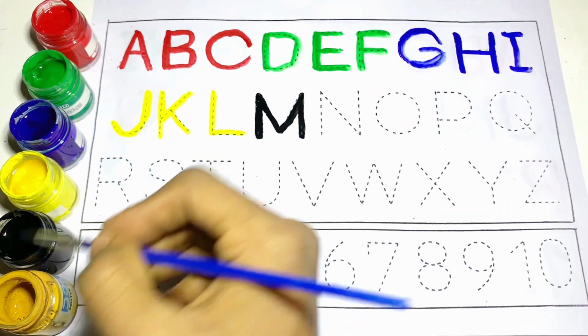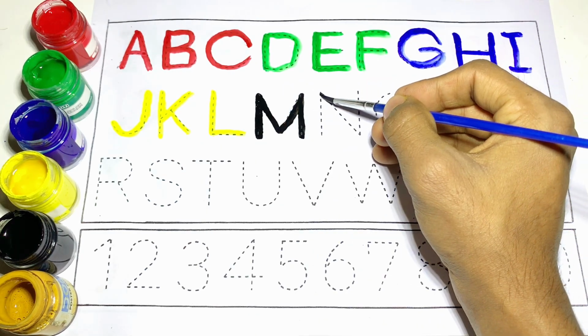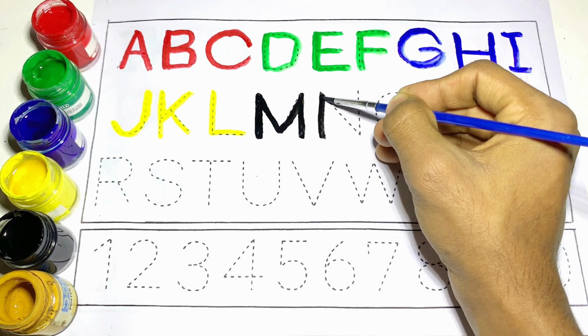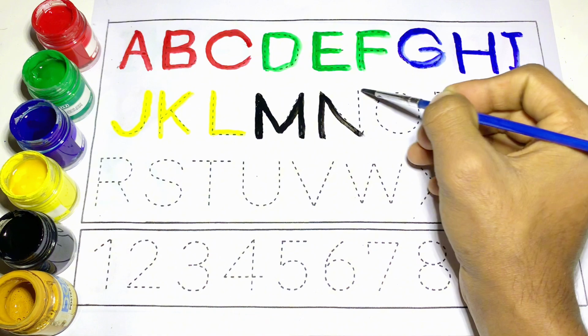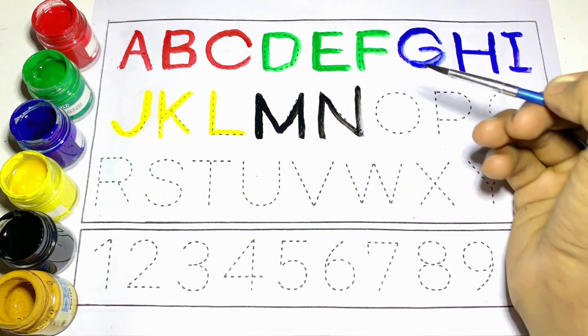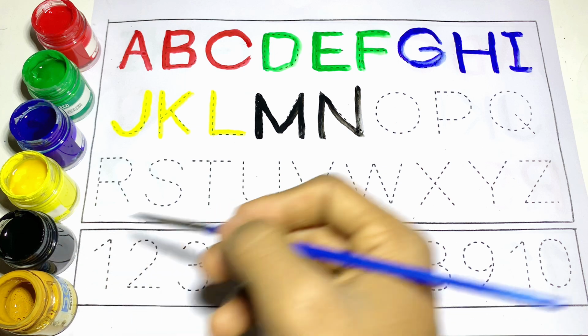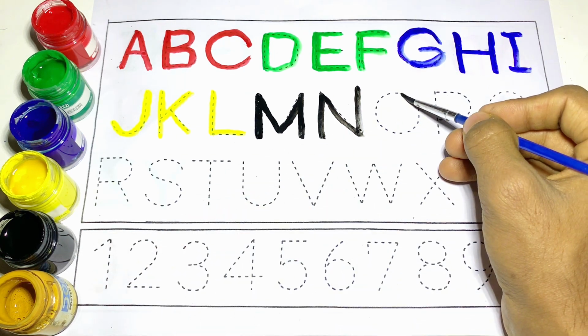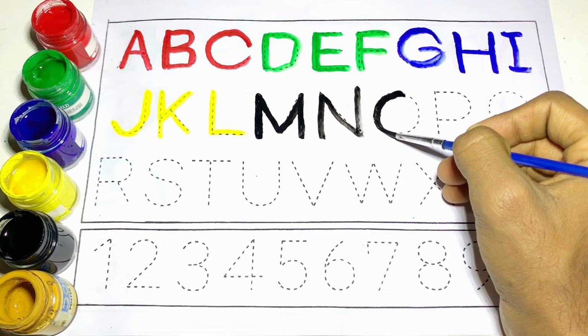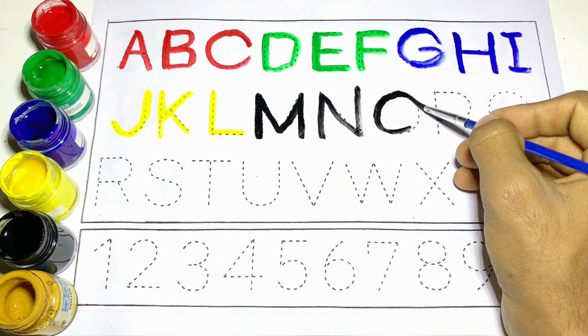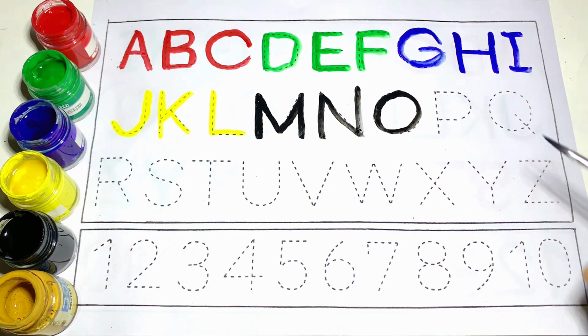Kids, again use black color and draw N. N for nose. N for nest. Kids, next O. O for orange. O for octopus. And again use black color.